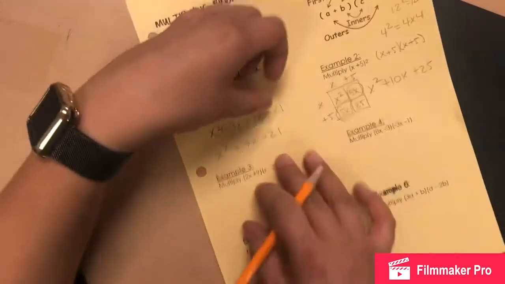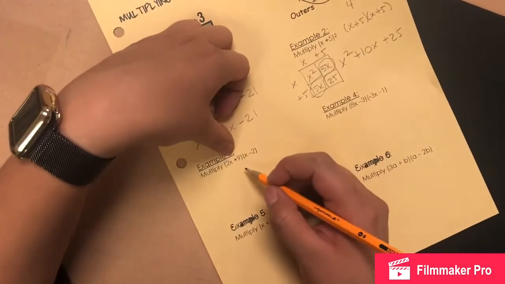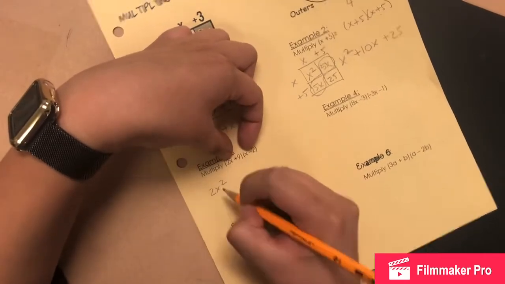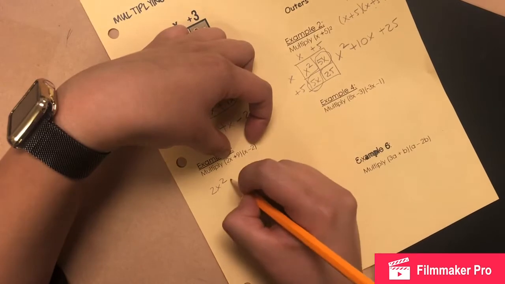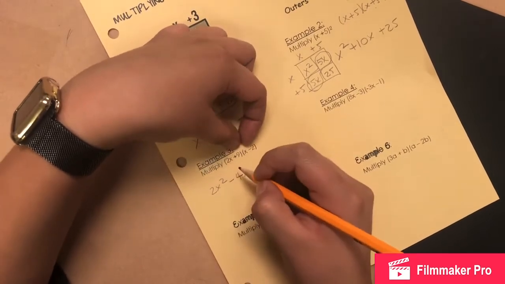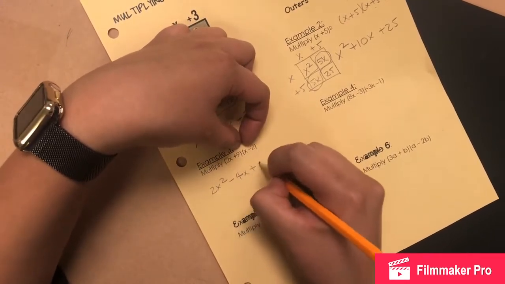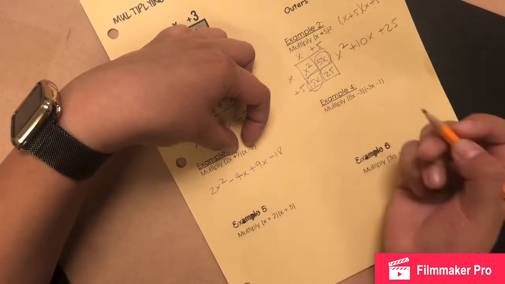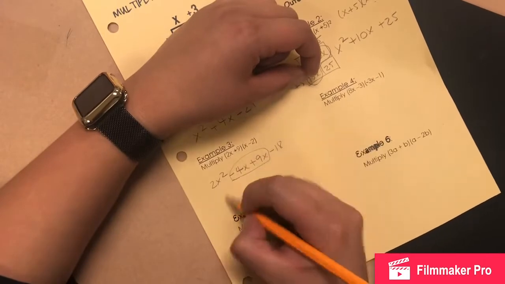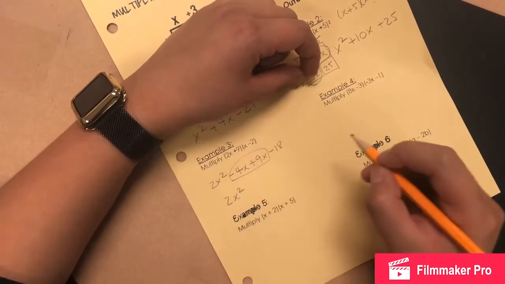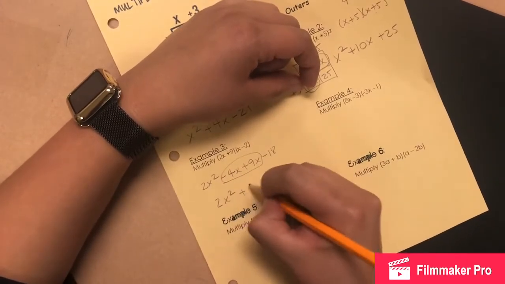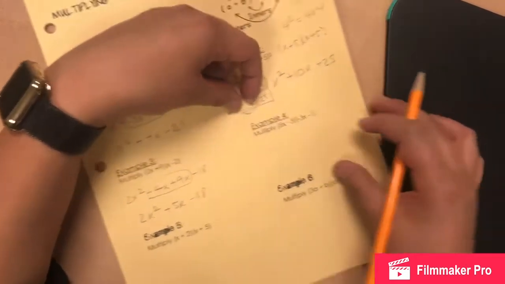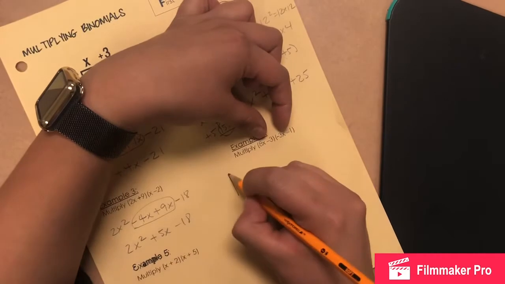Okay, back to the FOIL method using this problem. First, 2x times x is 2x squared. Outer, 2x times negative 2 is negative 4x. Inner, 9 times x is positive 9x. And last, 9 times negative 2 is negative 18. Your middle two terms should be your like terms. So 2x squared, negative 4x plus 9x is positive 5x. And then minus 18.